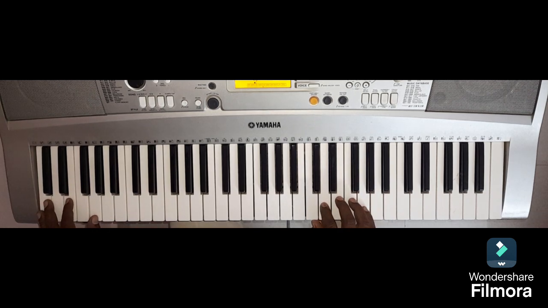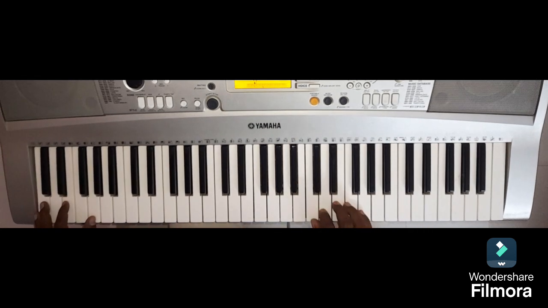For beginners, I would recommend using only three chords, the basic chords of a scale. If you are very thorough in those three chords, it is sufficient for you to even play a good stage program, and I have no doubt about that.